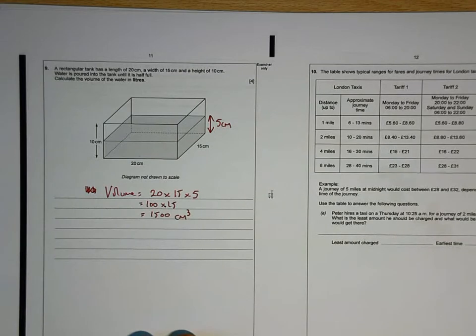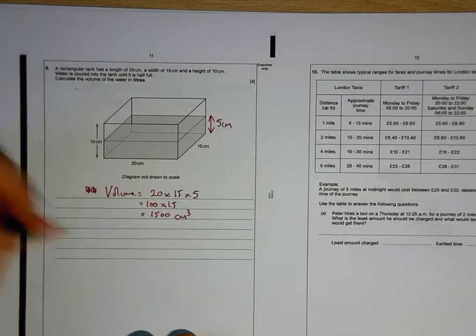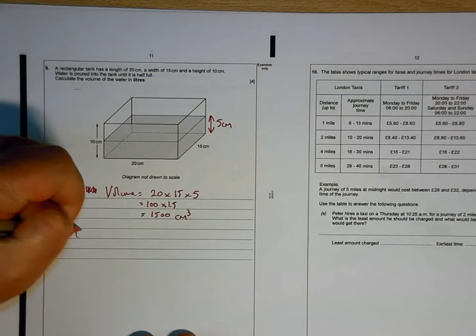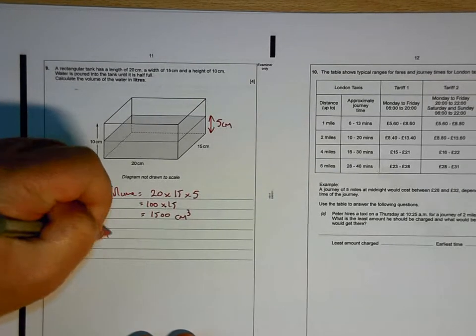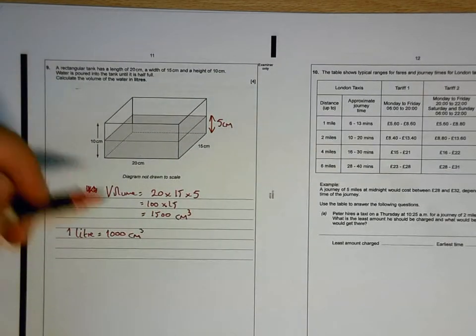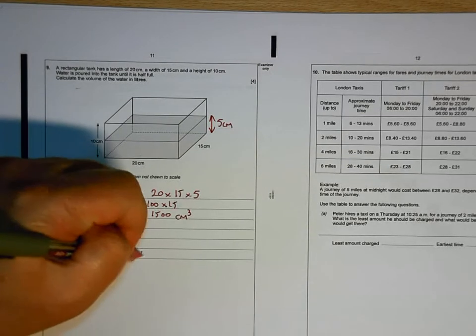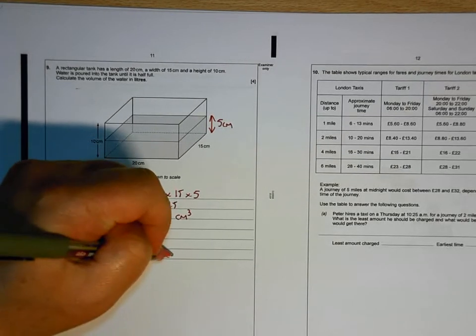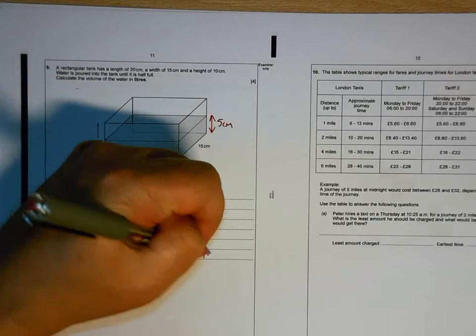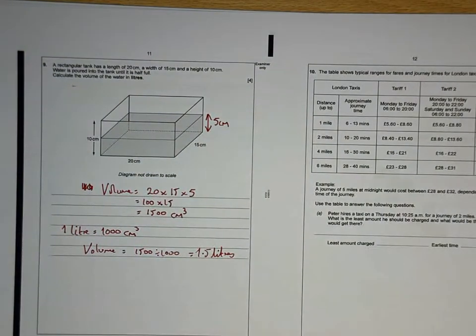Now, they've made it more difficult for you because they're telling you that the volume is in litres, and you need to know that 1 litre is 1000 cubic centimeters. So to turn that into litres, you divide by 1000, which is 1.5 litres.